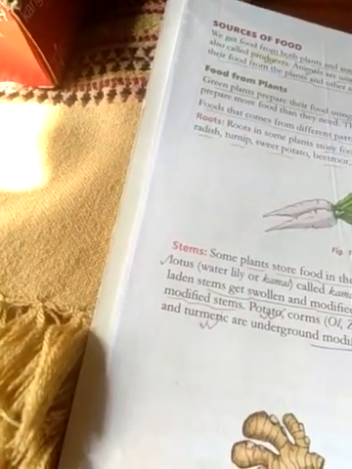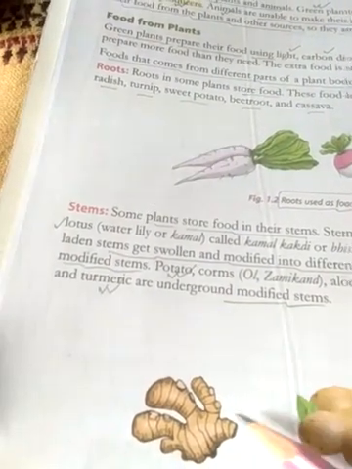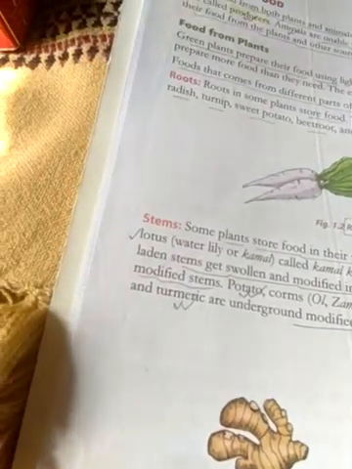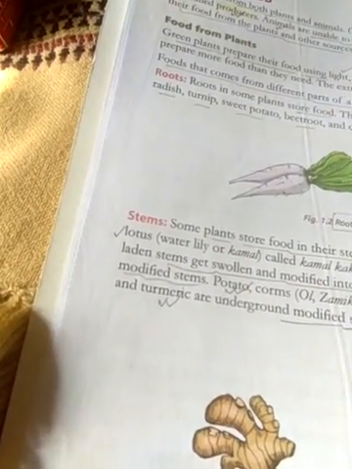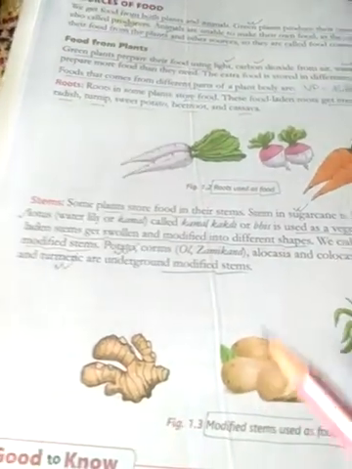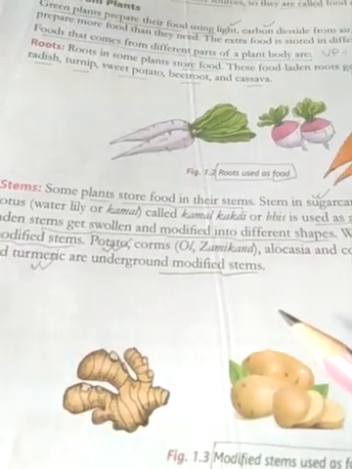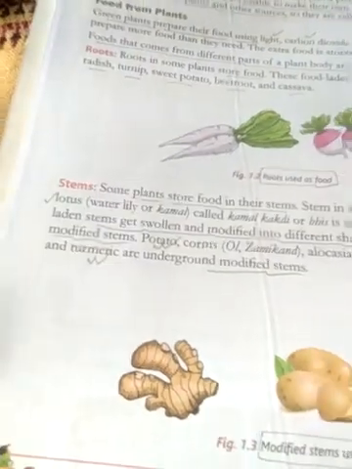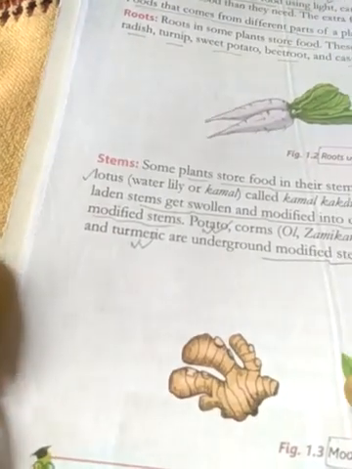And the examples of the plants are potato, turmeric, ginger, and their stems will be known as the underground modified structures. And these stems also play a pivotal role in reproduction of this kind of plants. That's why they are also known as the reproductive part of these plants, turmeric or the potato or the sugarcane whatsoever.